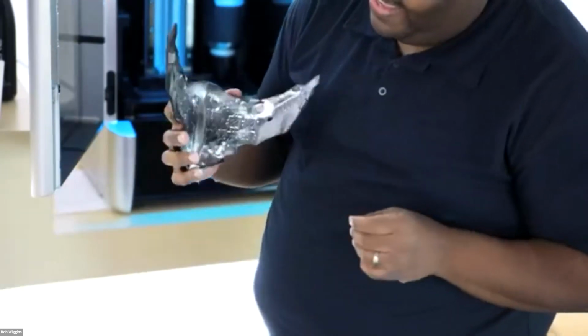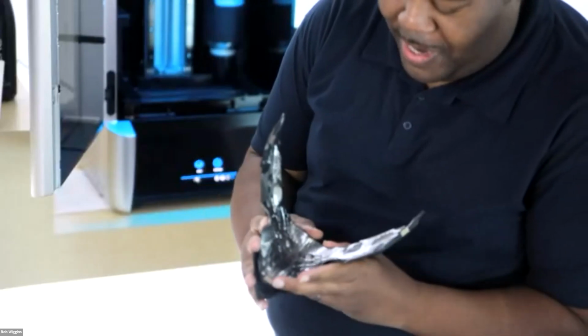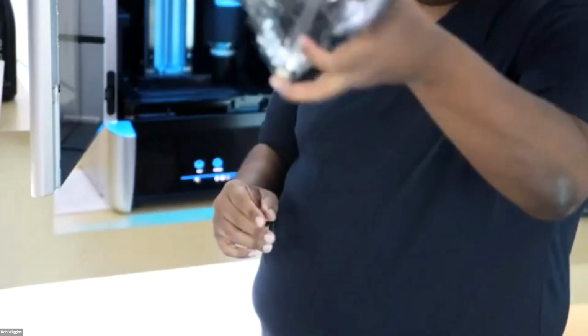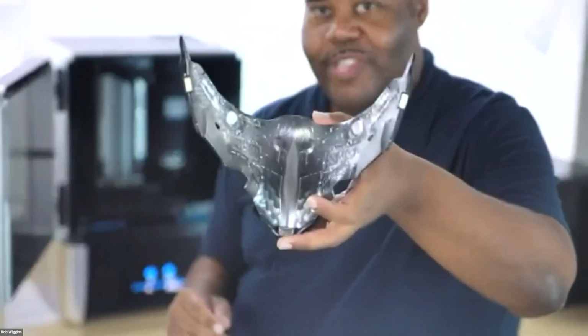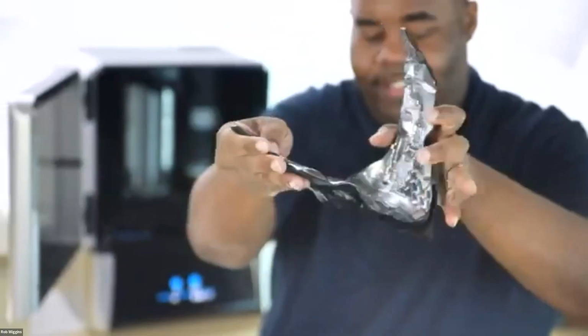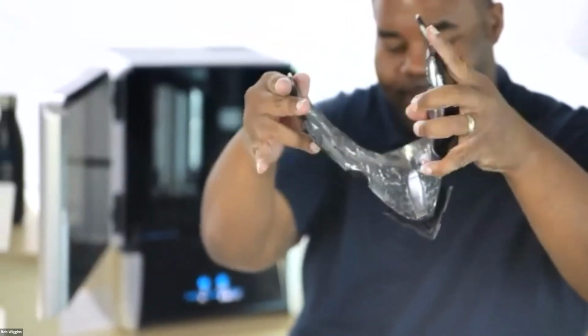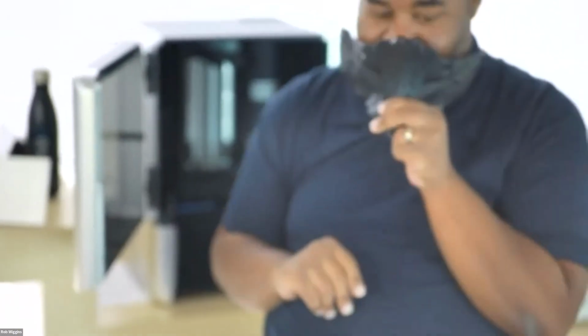And it's for the prop industry, which I'm in, it's super great because something like this you can paint, and you can see how that really looks like metal. Yeah, and a Rob Wiggins original design, by the way.